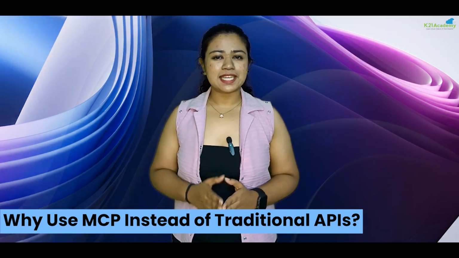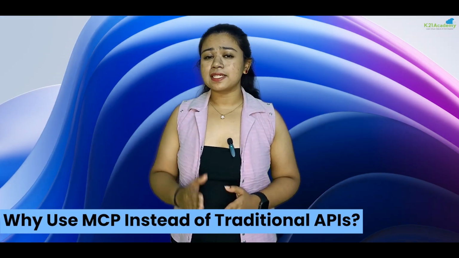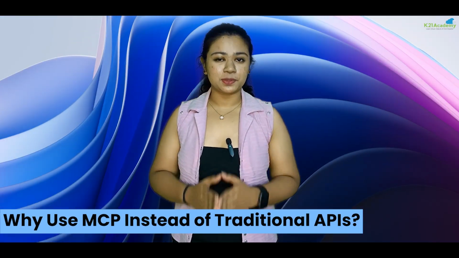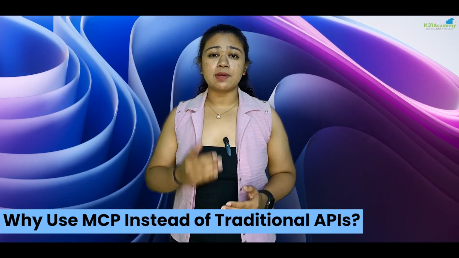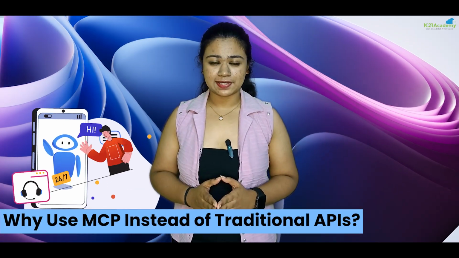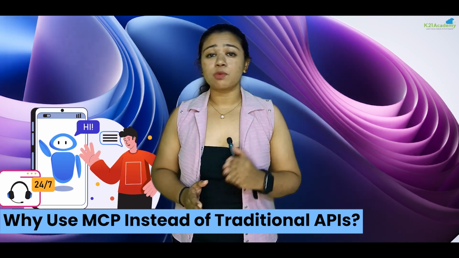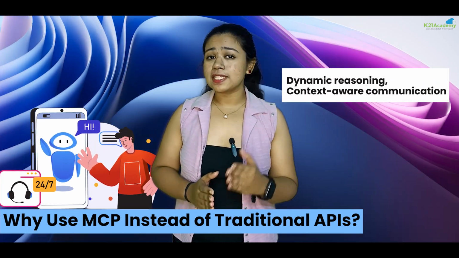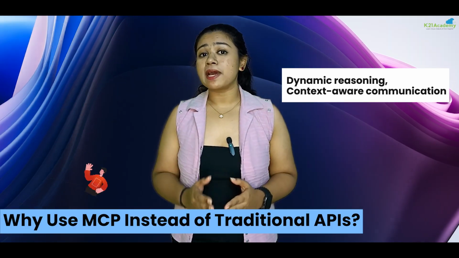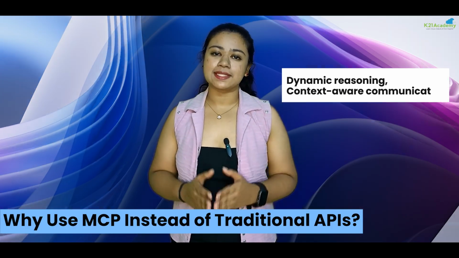So, why do we need MCP? And what makes it better than the traditional APIs we have been using? Well, here's the thing. Traditional APIs were designed around request-response interactions. They were great for getting data from one place to another, but they weren't made for dynamic reasoning, context-aware communication, or managing long-term interactions between systems.